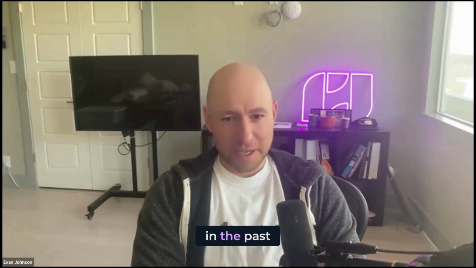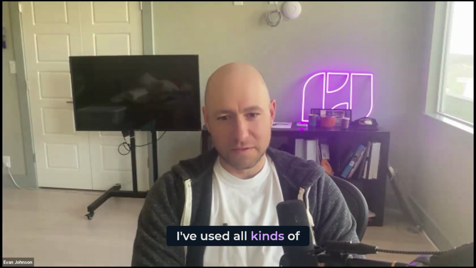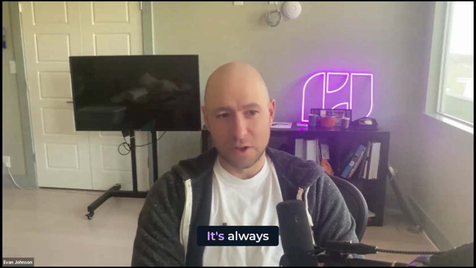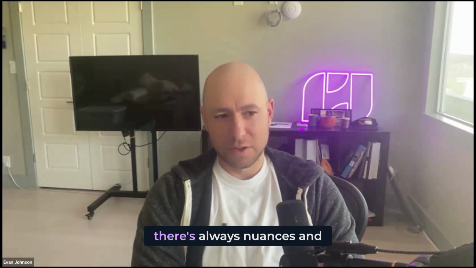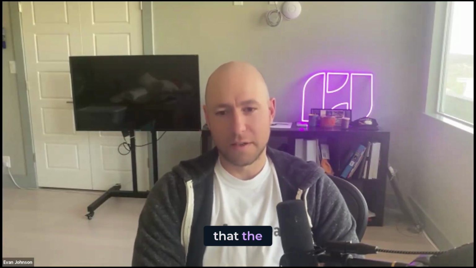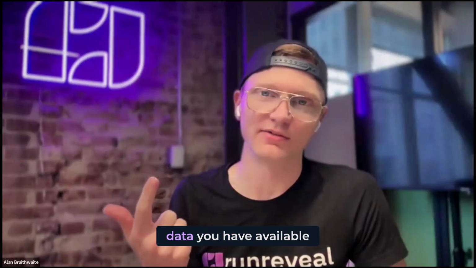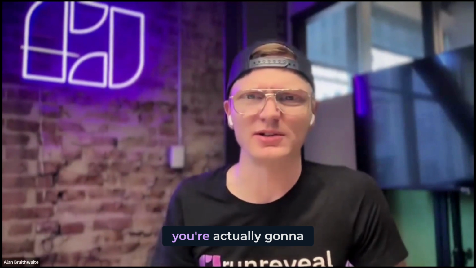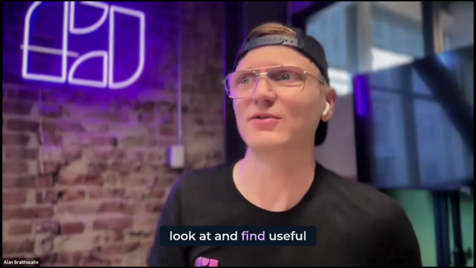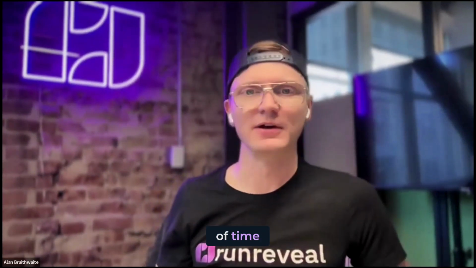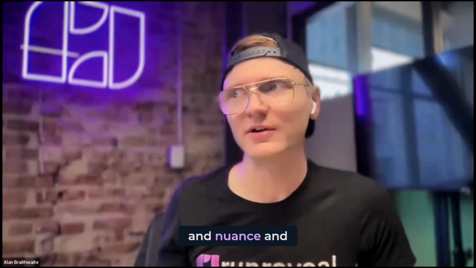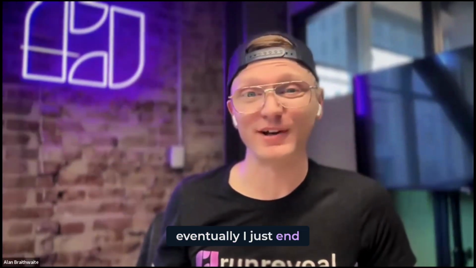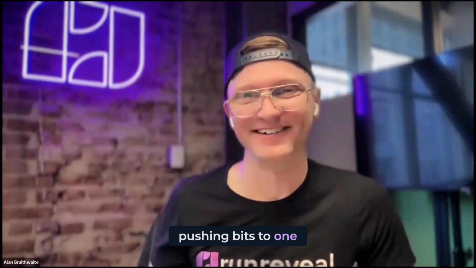I've used Datadog in the past. I've used Grafana. I've used Looker. I've used all kinds of products. And it's never easy. There are always nuances to the way that the products work. You've got to understand the data model. You've got to understand what data you have available. You've got to know what you're actually going to look at and find useful. All of that takes a lot of time and nuance. And eventually I just end up spending all my time pushing bits to one side or the other.